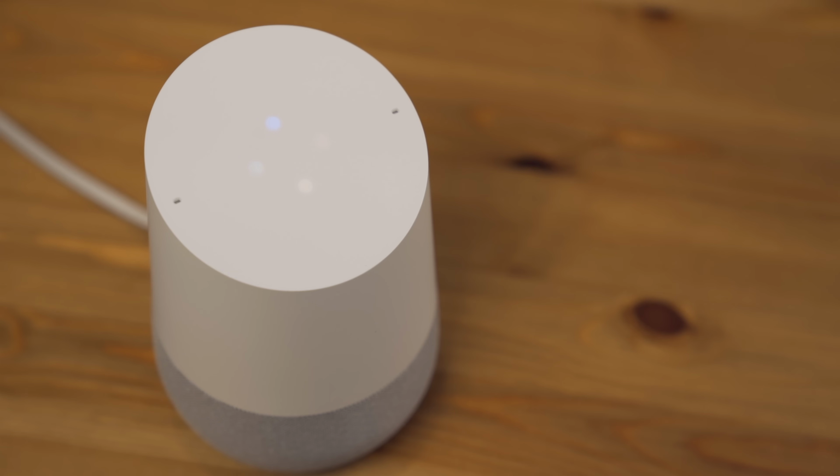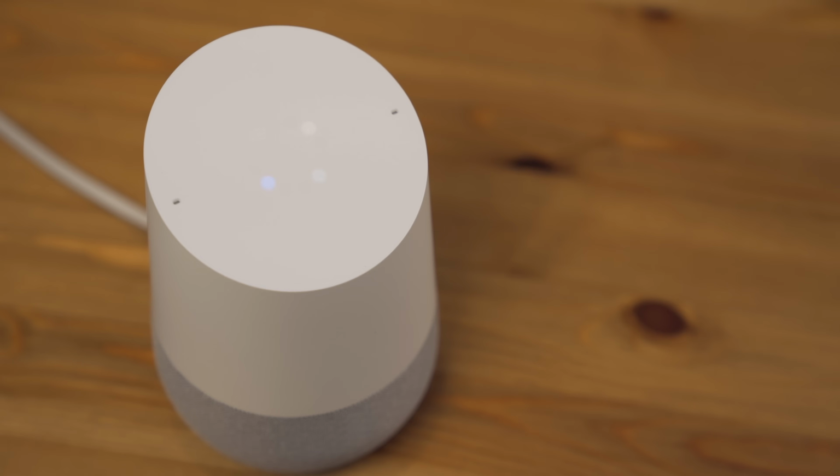So for instance, you can ask Google, how do I say where is the bathroom in Spanish? ¿Dónde está el baño? So then you can take that phrase that it replied, you can practice pronouncing it in your head a couple times, and then you can say, okay Google, translate, ¿Dónde está el baño? Where is the bathroom?